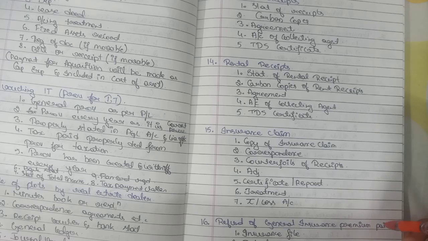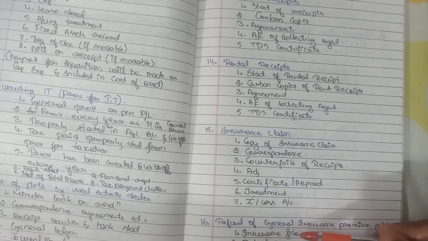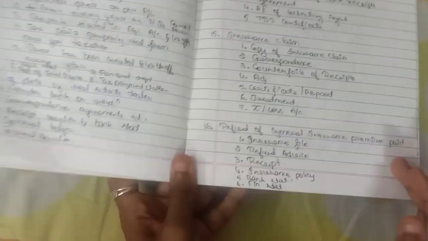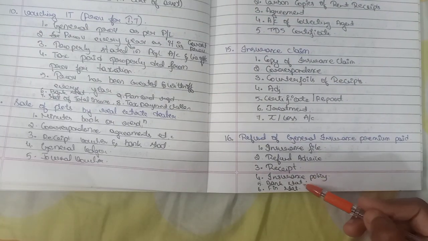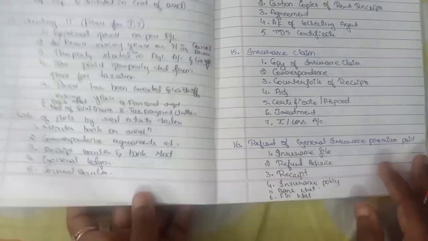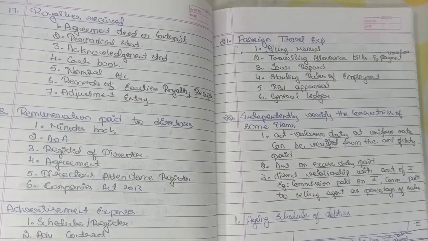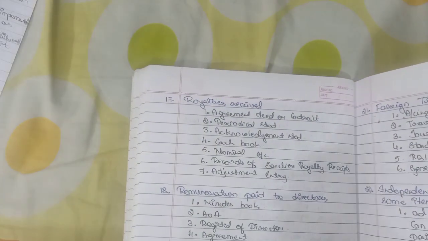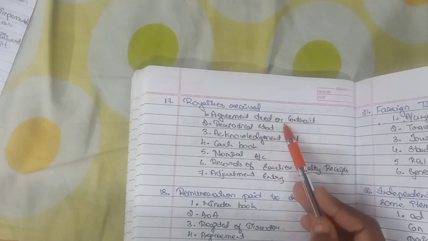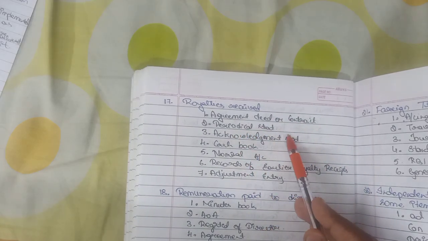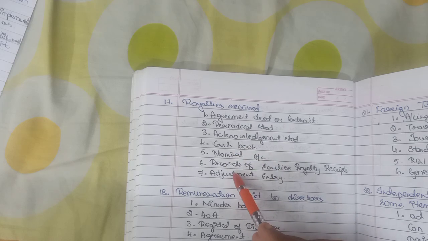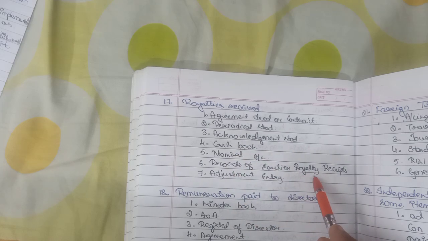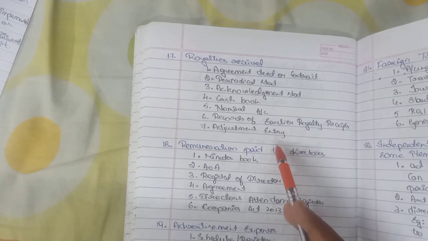Refund of general insurance premium paid: we have to check the insurance file, refund advice, receipt, insurance policy, bank statement, financial statements, etc. For royalties received: agreement deed or contract, periodical statement, acknowledgement statement, cash book, nominal account, records of earlier royalty receipts, adjustment entry.